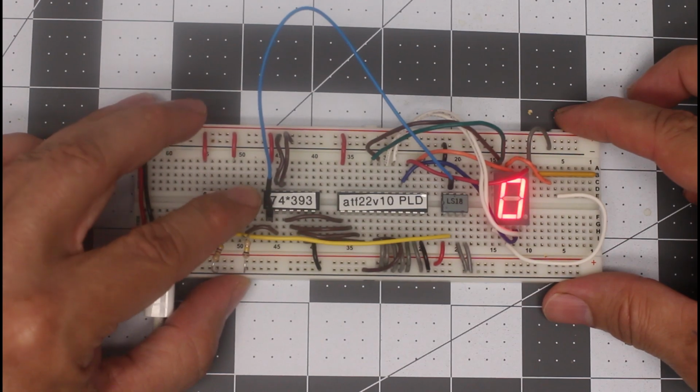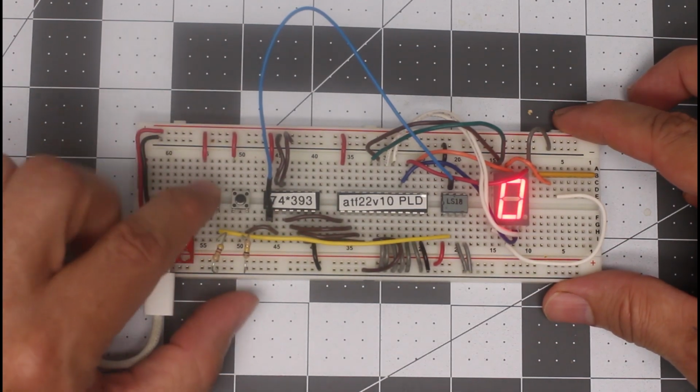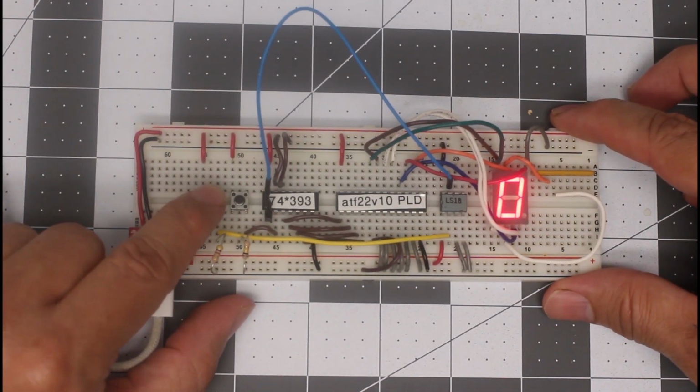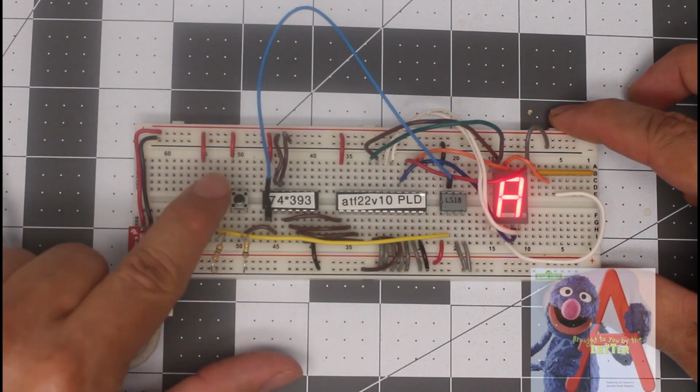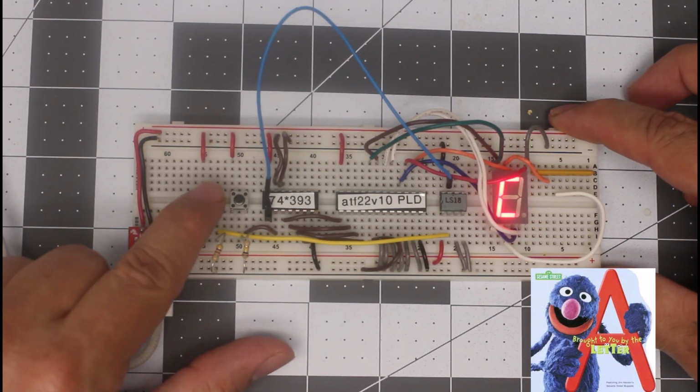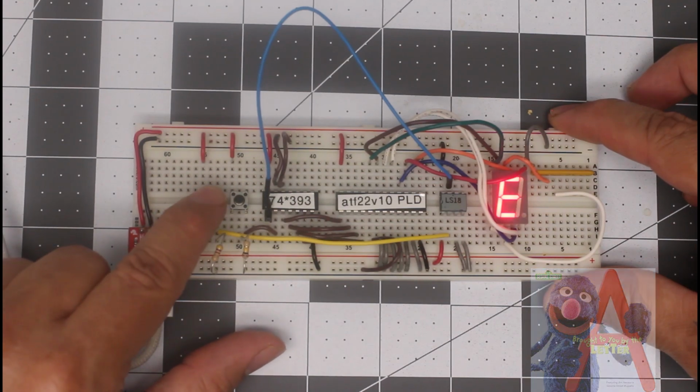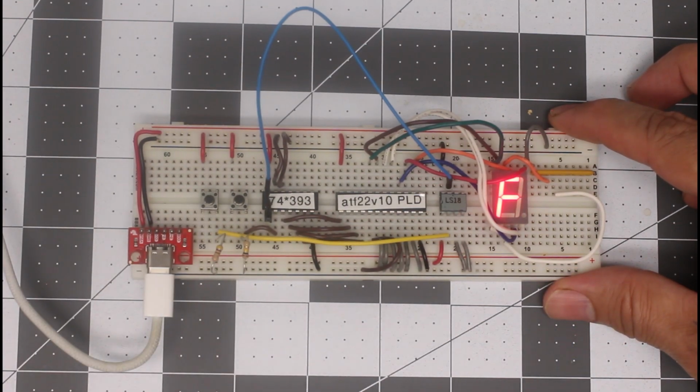Go ahead, hit the reset, sets it to 0, and now let's count. 1, 2, 3, 4, 5, 6, 7, 8, 9, A, B, C, D, E, and F. Our circuit works, and it rolls back to 0.